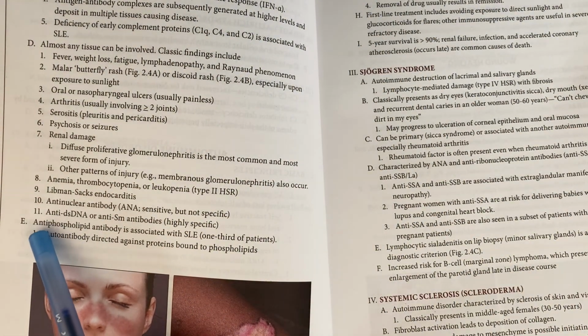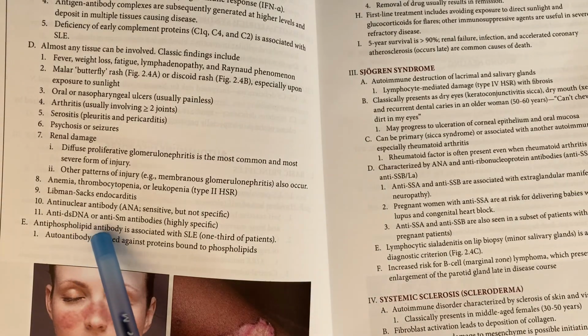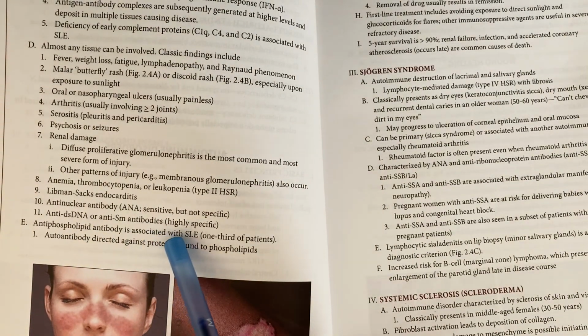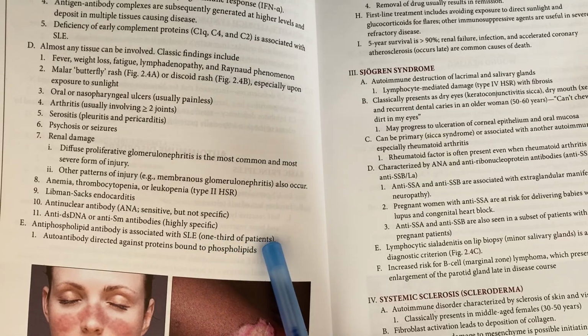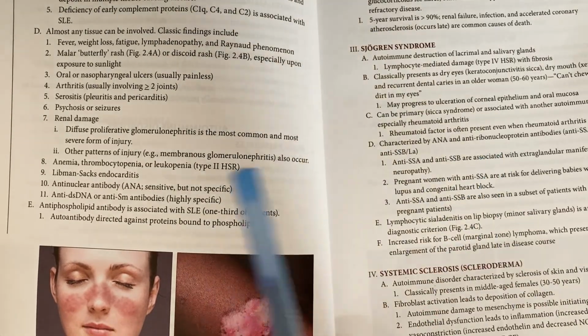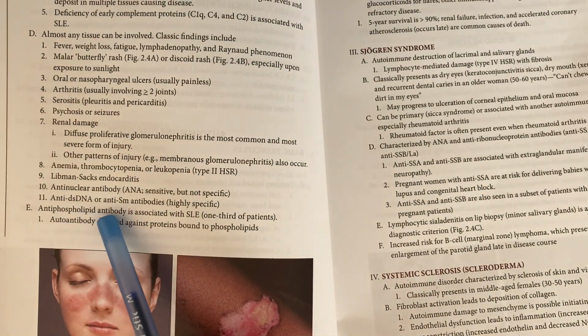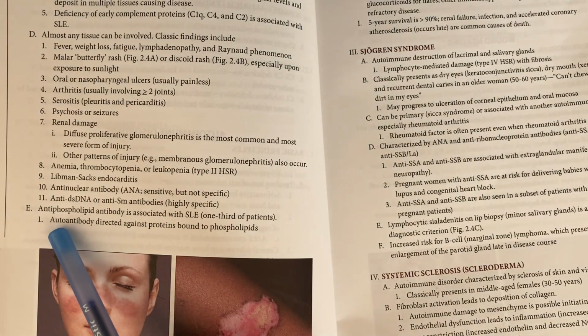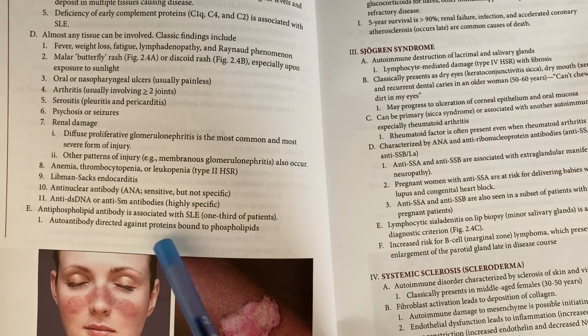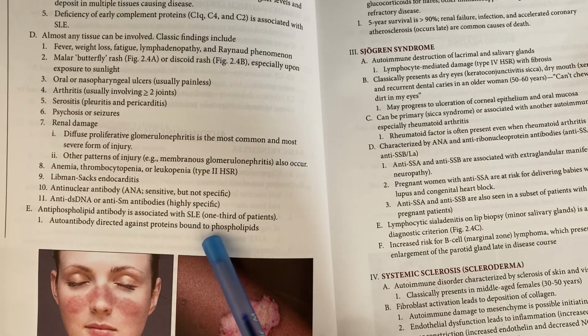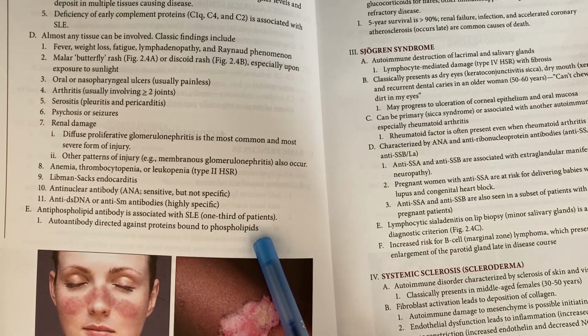And then the antiphospholipid antibody is associated with systemic lupus erythematosus in 1/3 of patients. So antiphospholipid antibodies are autoantibodies that are directed against the proteins that are bound to the phospholipids.